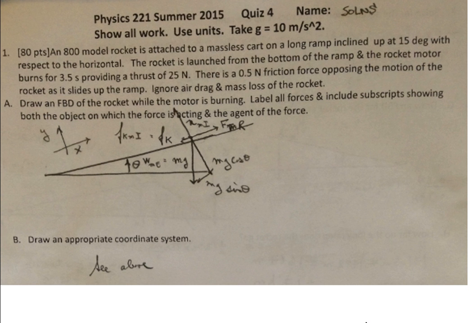So here are the solutions to quiz 4. I asked you first of all to draw a free body diagram for the rocket while the motor was burning, label all forces, and subscript them with object and agent.